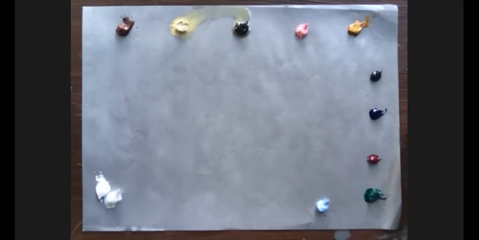We're going to do a little bit of experimentation with basic formulas. We're going to do darker, lighter, third notes with green and purple, and tints especially. And I forgot to bring a gray, so I'm just going to bring it.